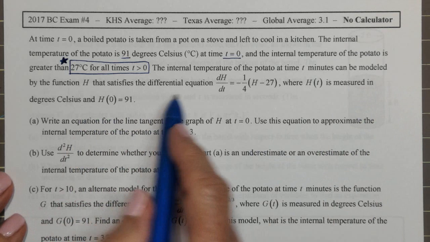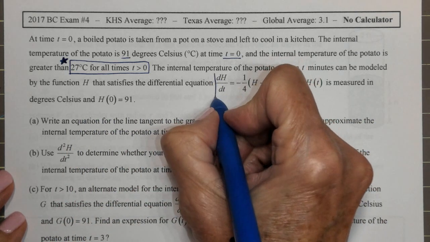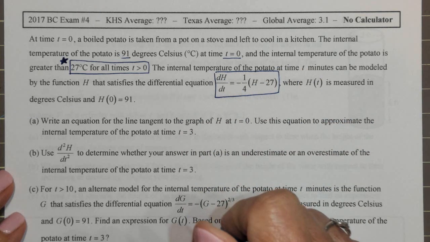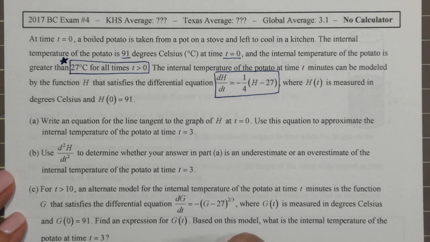h that satisfies this differential equation. I look at it and I see that it's separable. I'm guessing we're going to have to separate and integrate.